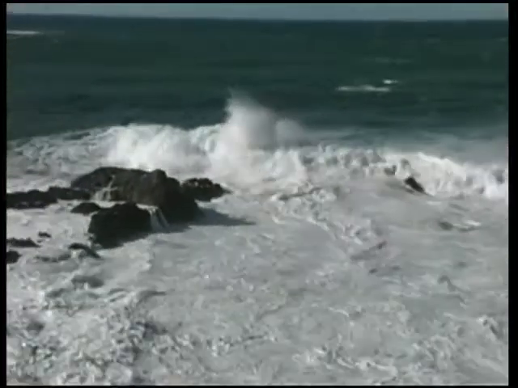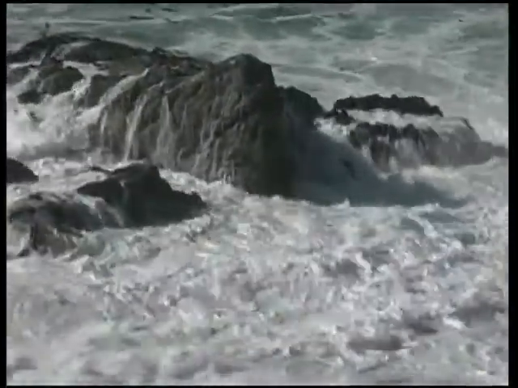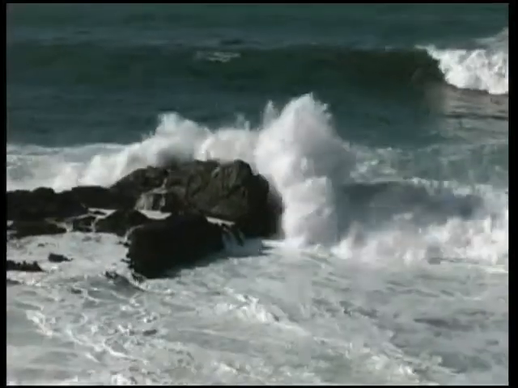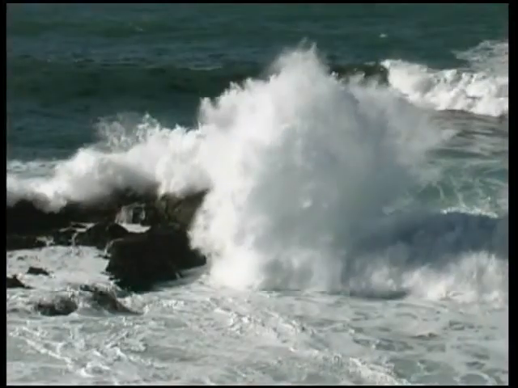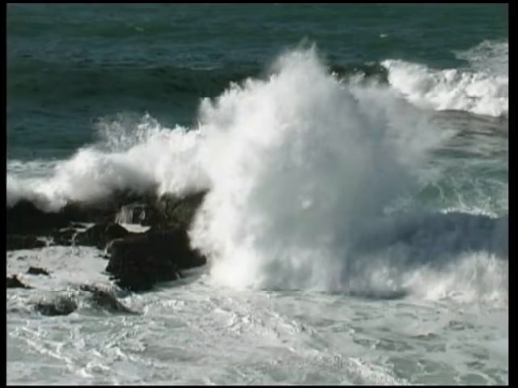Now here's an example of what happens when a wave meets a rock. It becomes a foam burst, and it cascades over the rock, and then it becomes trickles as it dissipates. Let's study this one particularly. Notice the light and shadow of the foam burst. Again, don't paint the entire foam burst white.